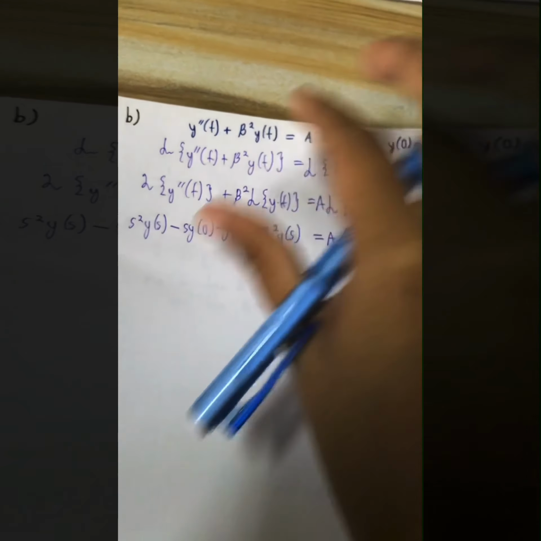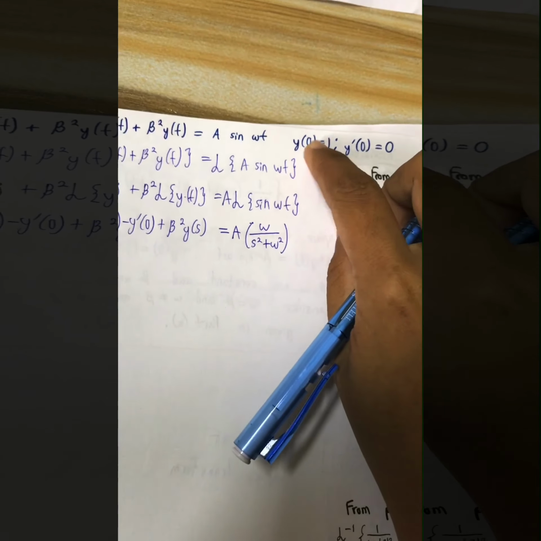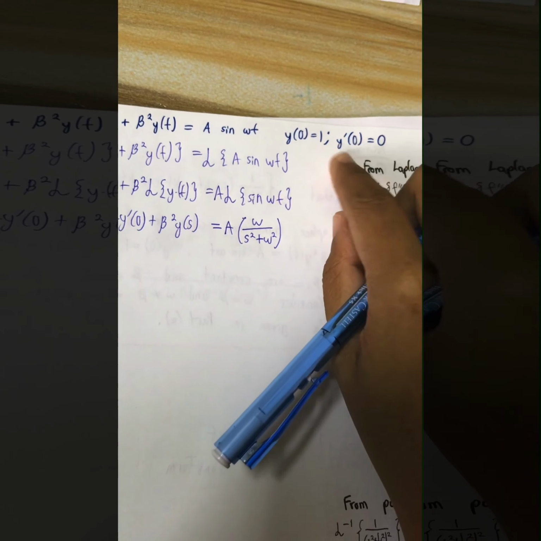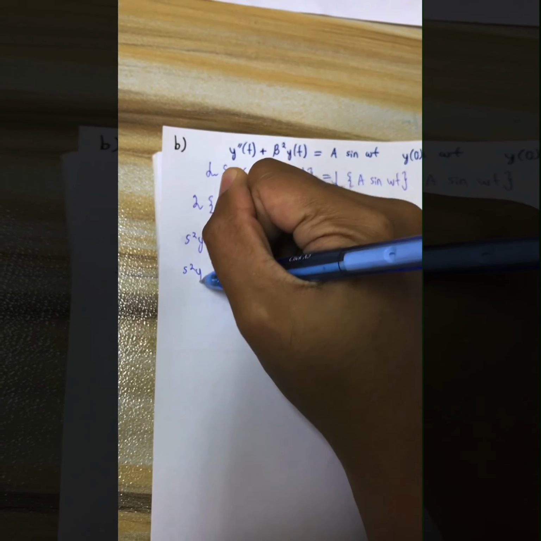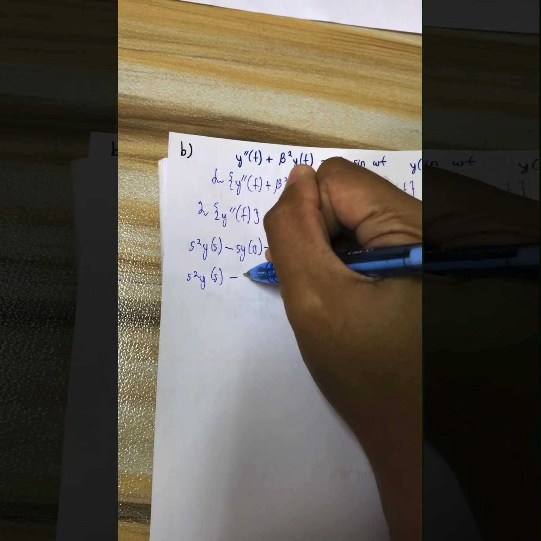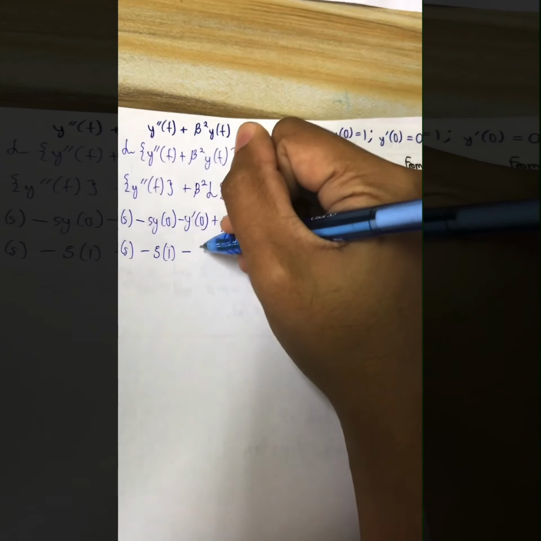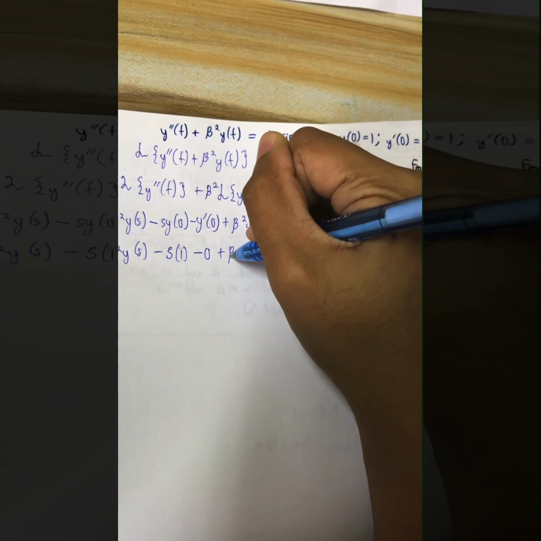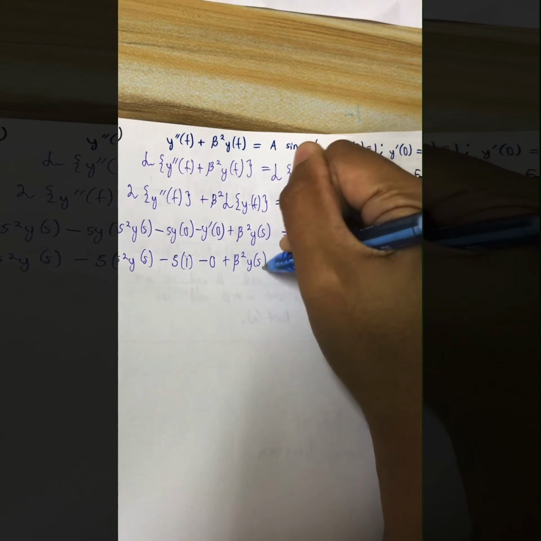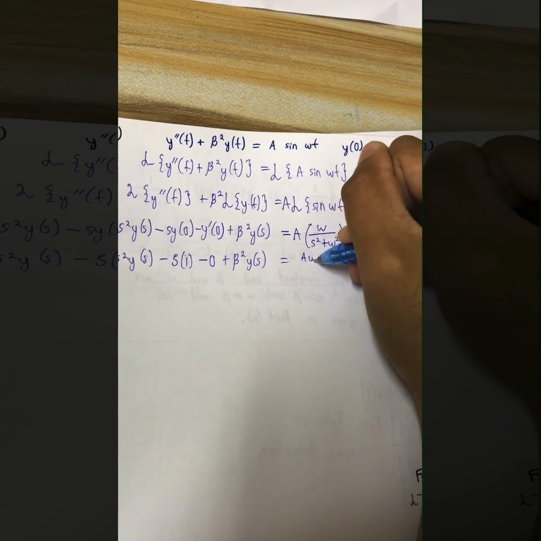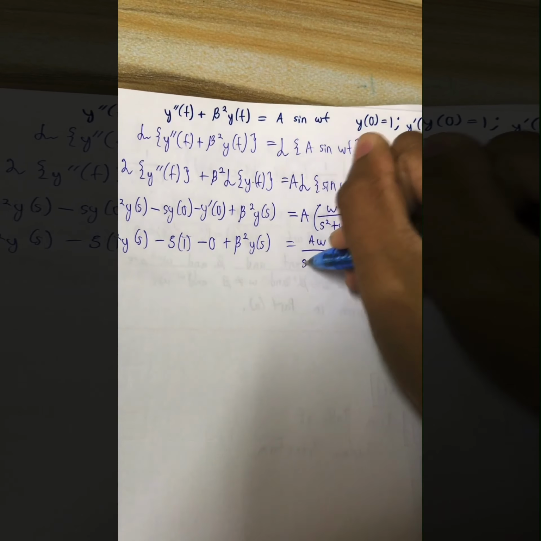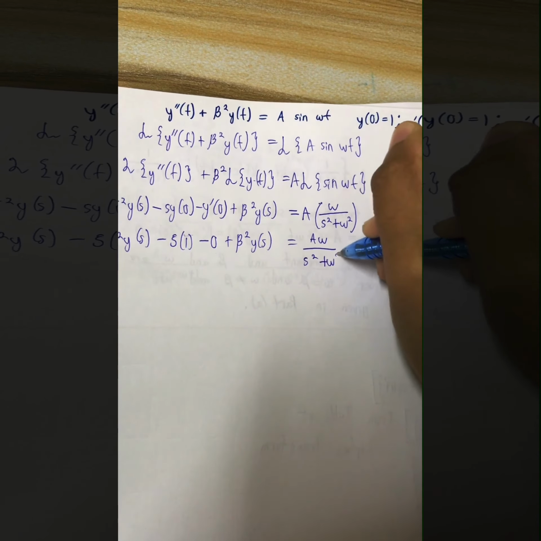We substitute the initial values given, where y(0) equals 1 and y prime 0 equals 0. So here s square Y(s) minus s times y(0) equal to 1 minus y prime 0 which is 0, plus beta square Y(s), equal to a omega over s square plus omega square.